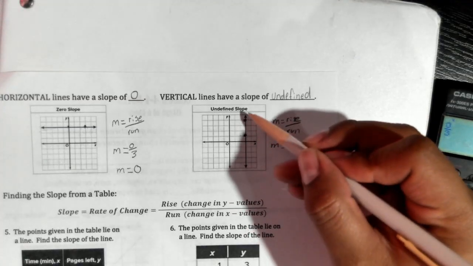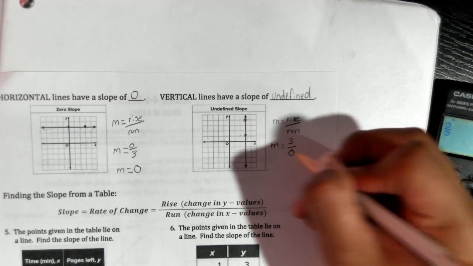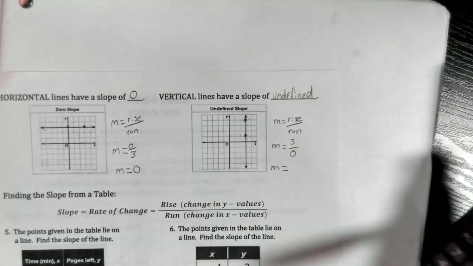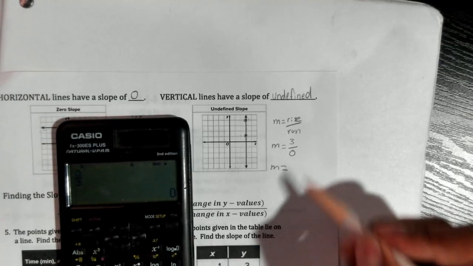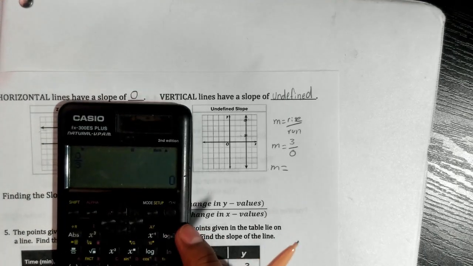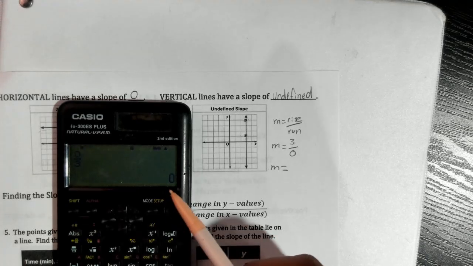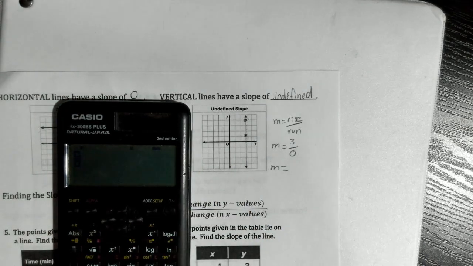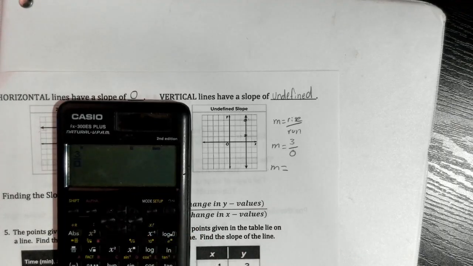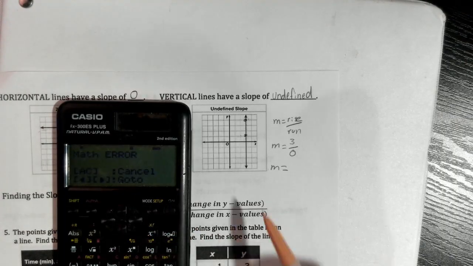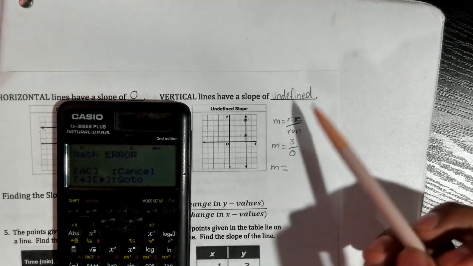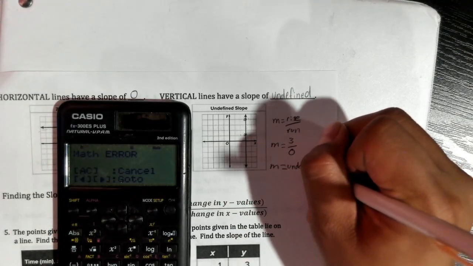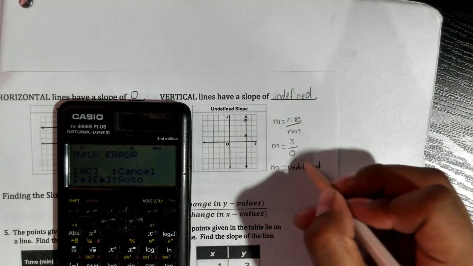I just stay on that same exact line. And then if I put this into my calculator, 3 over 0, notice the difference between the two. 0 over 3 gives me 0. But if I put 3 over 0, my calculator tells me math error. That's why my slope is undefined because I can't have a 0 down there.